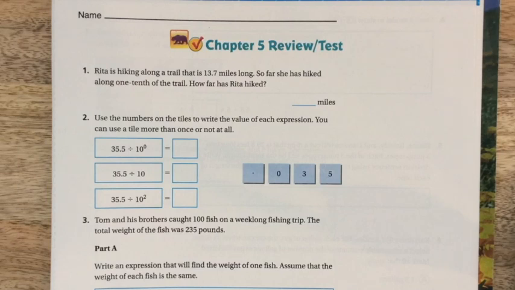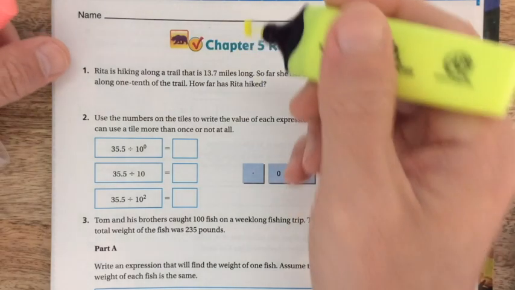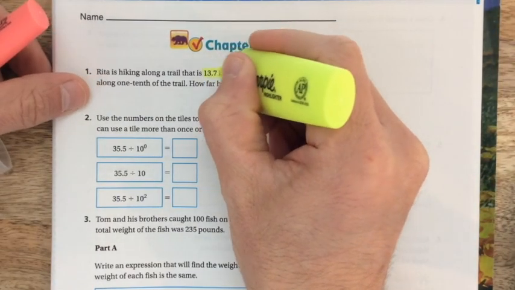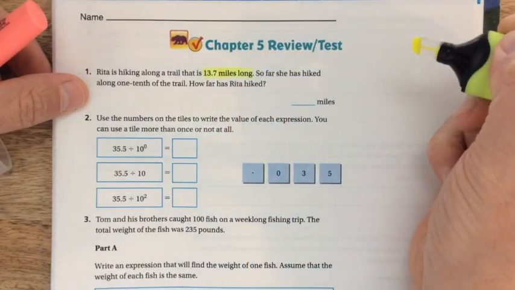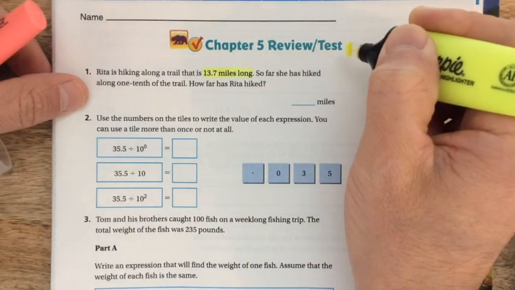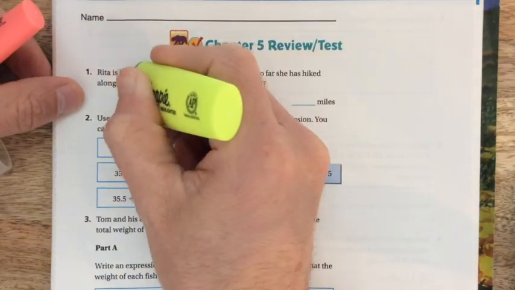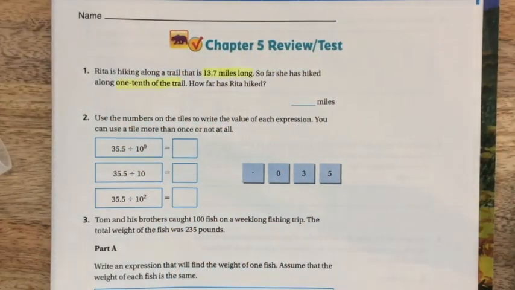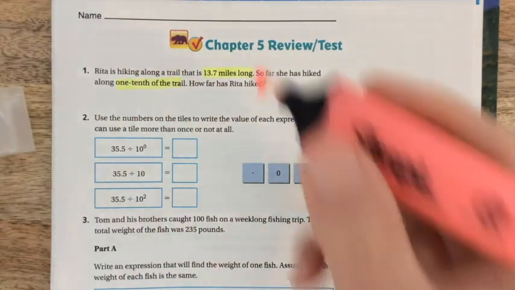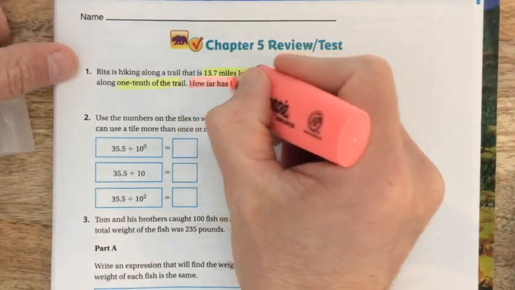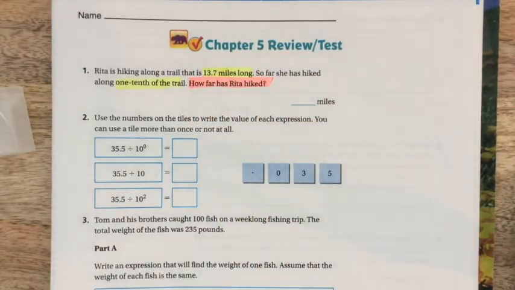Rita's hiking along a trail that is 13 7/10 miles long. So far she has hiked along 1/10 of the trail. How far has Rita hiked? So our numbers are, the total trail is this long, 13 7/10, and she has hiked 1/10 of it. And they want to know how far she has hiked.